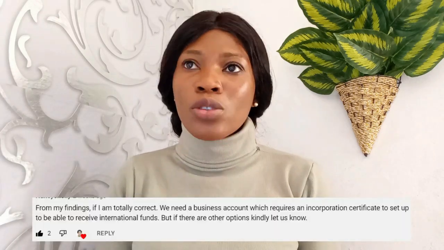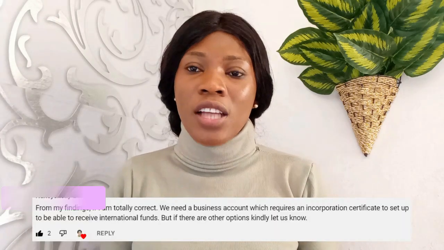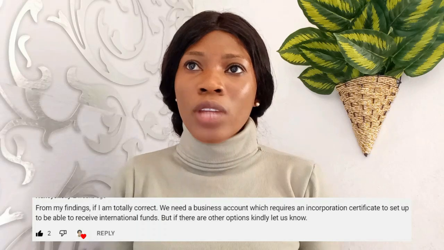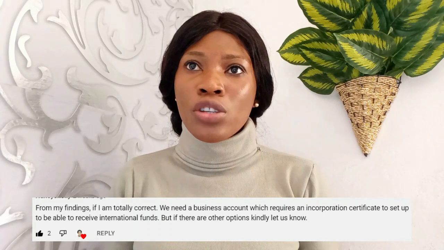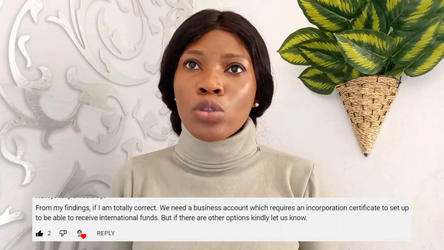The first question says, from my findings, by the way, if you see me looking up, it's just because I'm trying to read the questions. So the first question says, from my findings, if I am totally correct, we need a business account, which requires an incorporation certificate to set up, to be able to receive international funds.